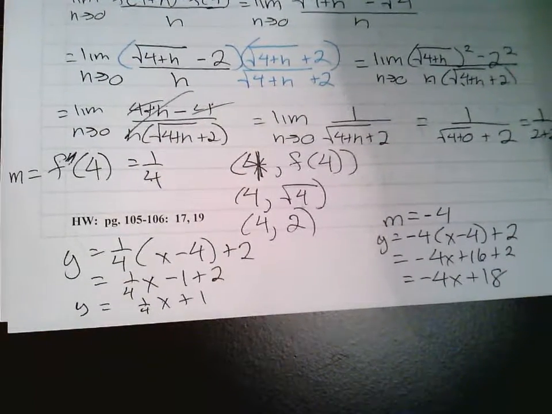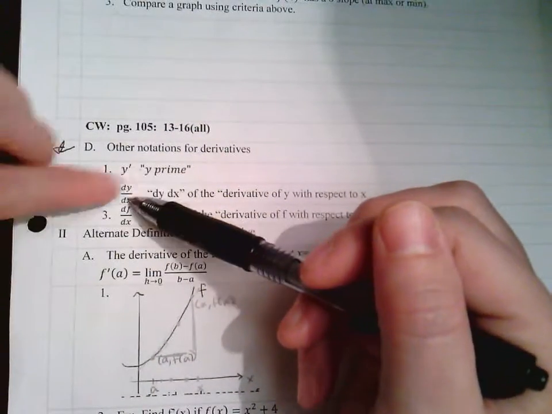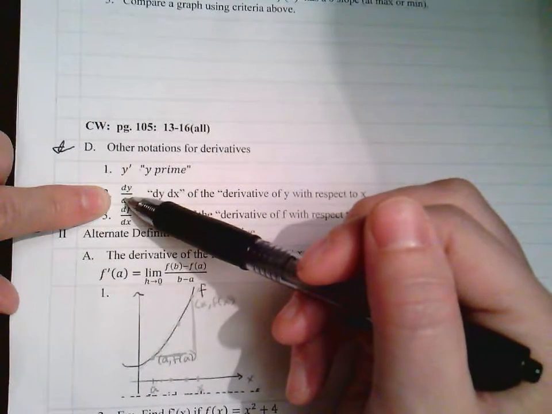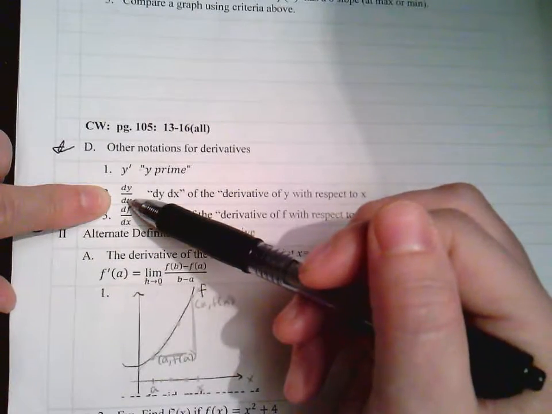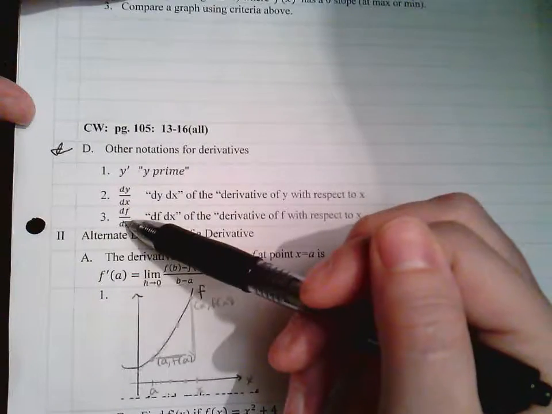Okay, next we are going to other notations of a derivative. This is important. I'm going to be using this one a lot, y prime. dy over dx, so this is just finding the derivative. If it asks find dy over dx, that just means find a derivative. That's all it means. df dx, you're not going to see this one too much.